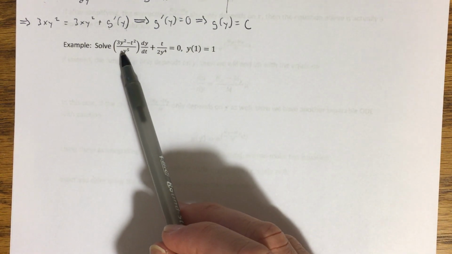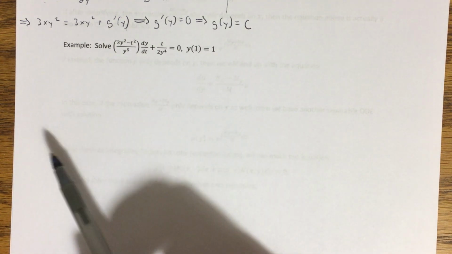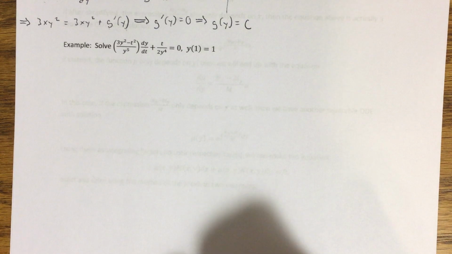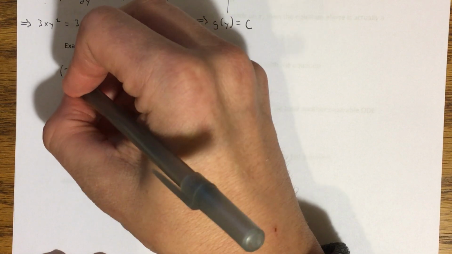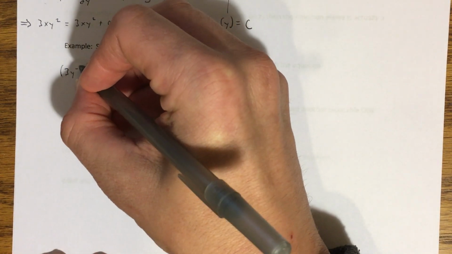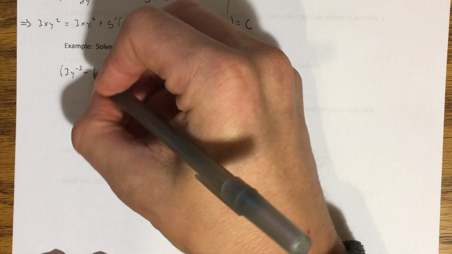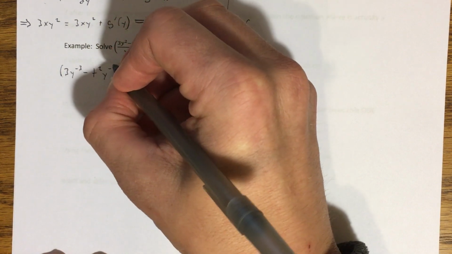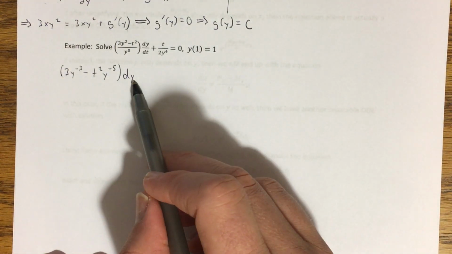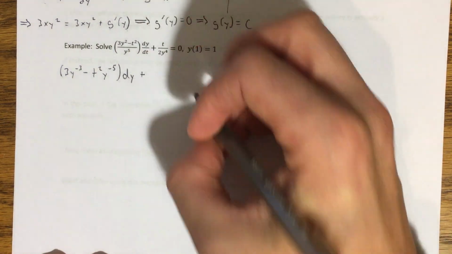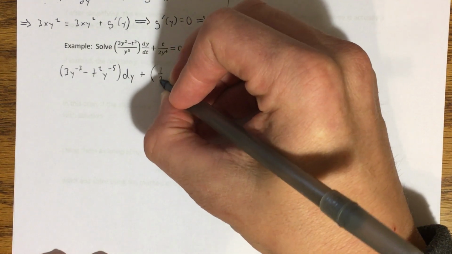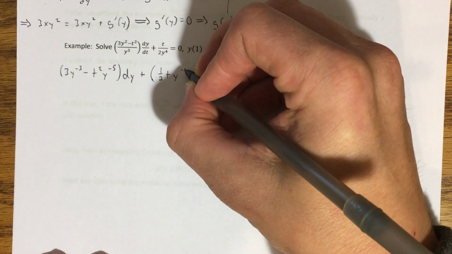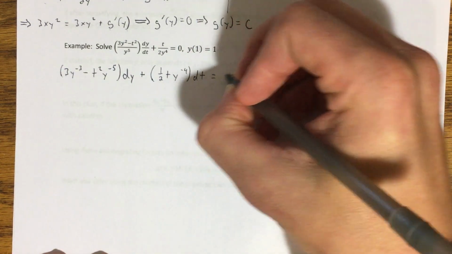But not only am I going to do that, I'm going to simplify the expressions here and here that we're calling M and N, just to make the notation a tad easier. So simplifying this quotient right here, I'm going to get 3y to the negative third power minus t squared y to the negative fifth power, and that's going to be dy right there, plus, remember, you're multiplying everything by dt, but I'm also simplifying this expression a little bit, 1/2 t y to the negative 4th dt equals 0.